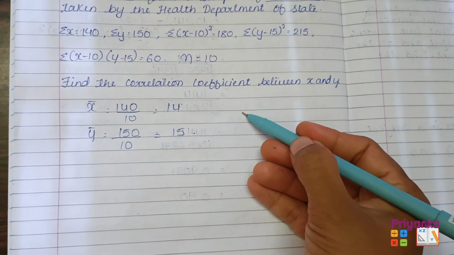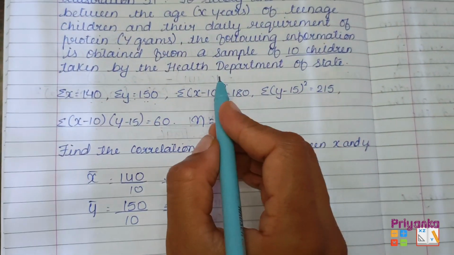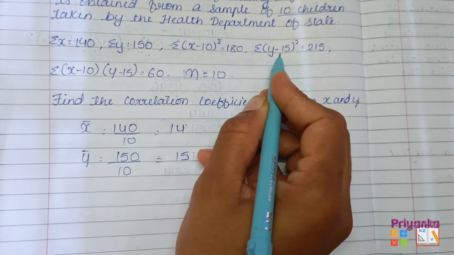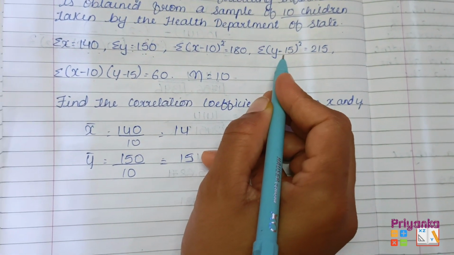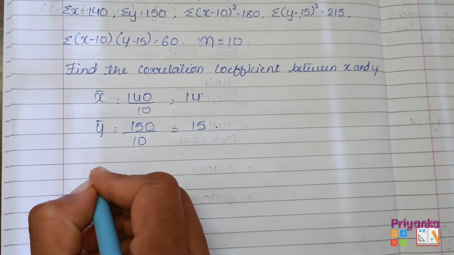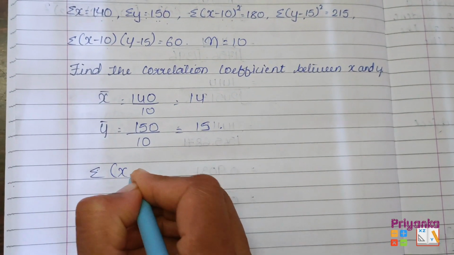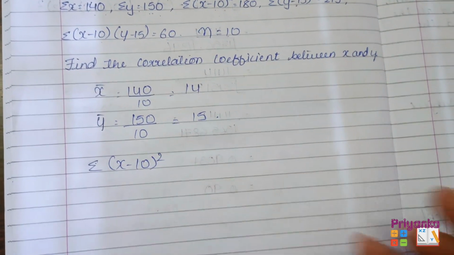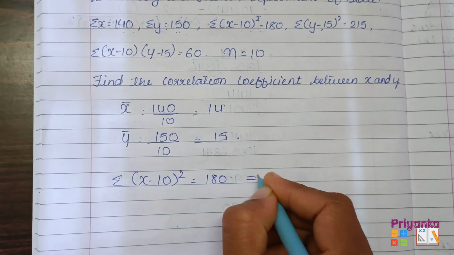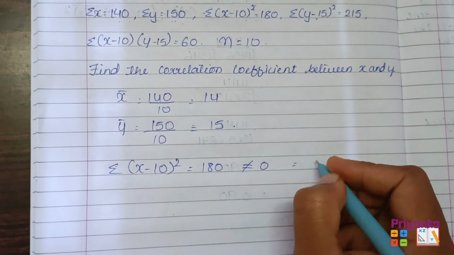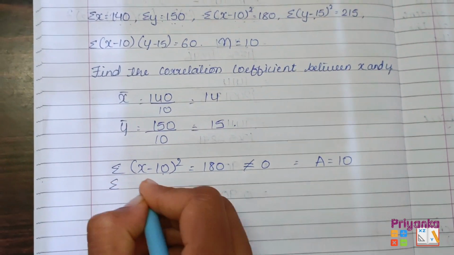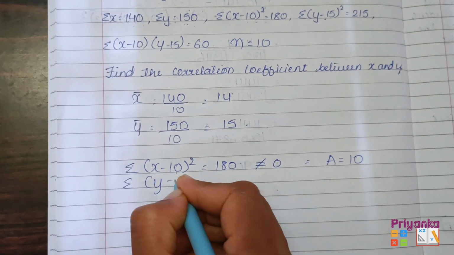After getting x bar and y bar, as this information is given something like this, here again we'll use the shortcut method formula. So first of all, let me take all this information back here. That is sigma x minus 10 whole square is equal to 180, which is not equal to 0. So here we'll assume 10 as a, and same for the y.